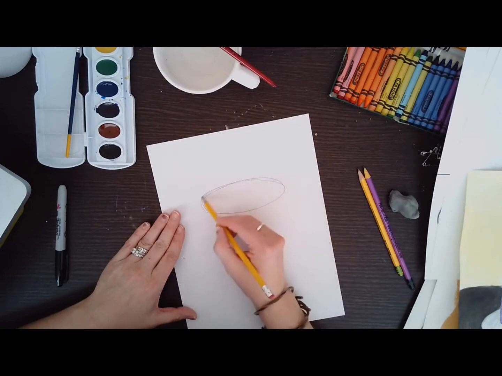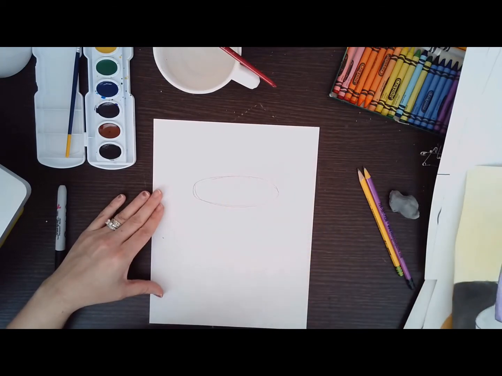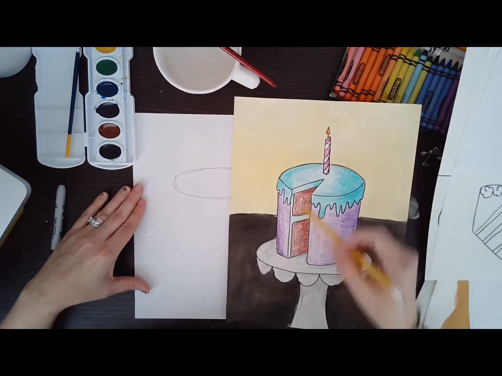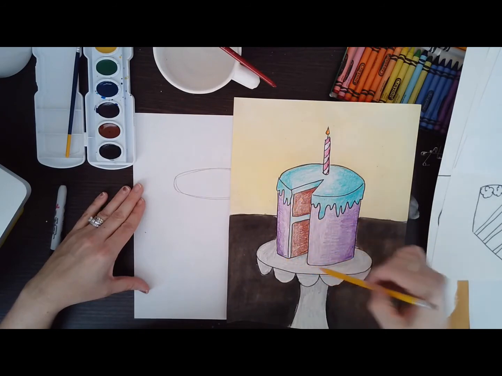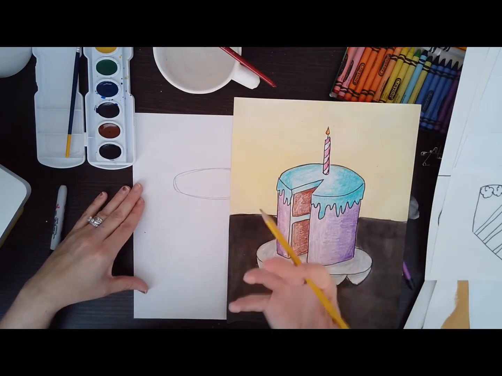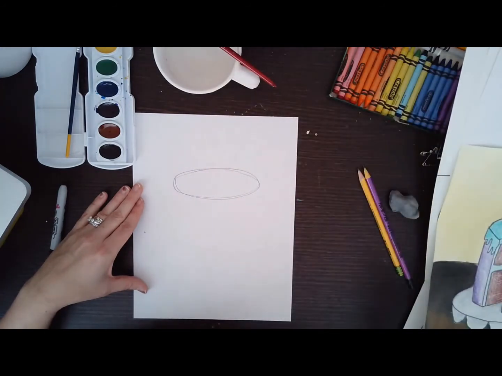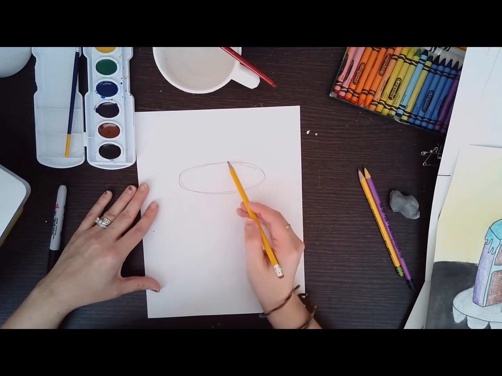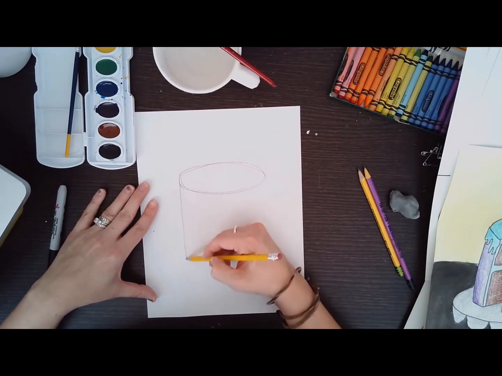So just an oval. All right. Then we need to make this into a form. So if this were a form in real life, it would be a cylinder. But we can't draw it as a three-dimensional object, so we have to make it look like it's a three-dimensional object. To make a cylinder, you draw your oval, and then you're going to draw straight down on each side.